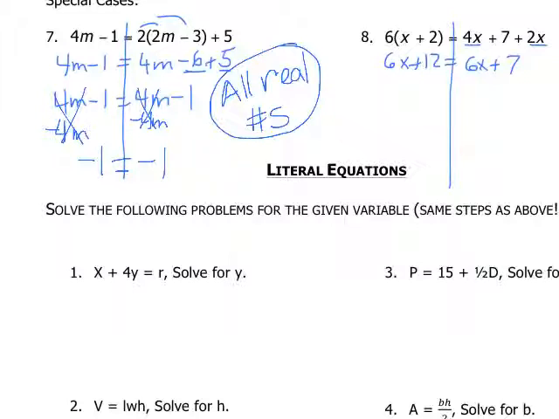Okay, let's look at 8. Again, I need the opposite operation to get my variable to the same side, so I subtract 6x. Again, the variable drops out. This time I get 12 equals 7. So again, one question to ask yourself: is this true? No. This one is not true.